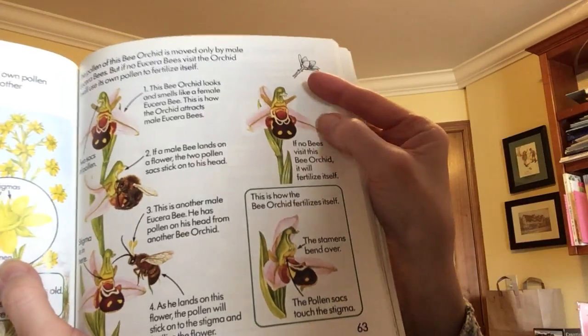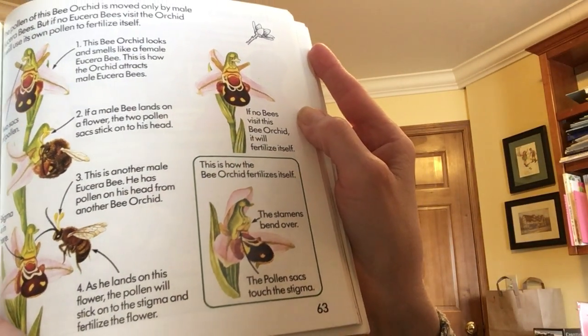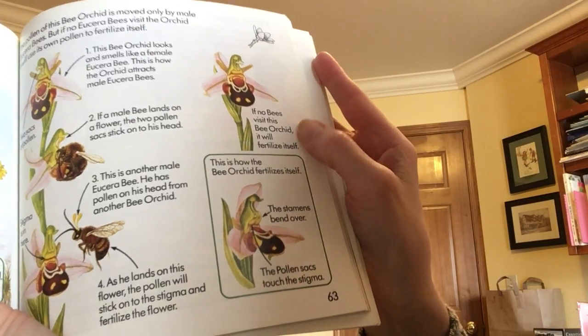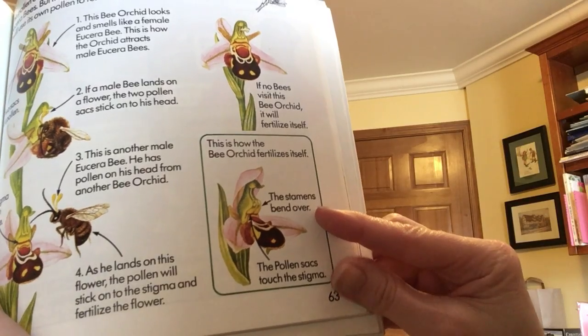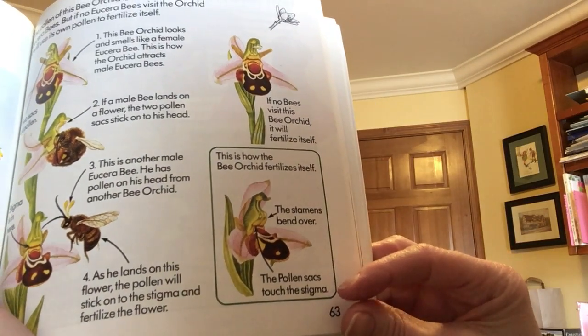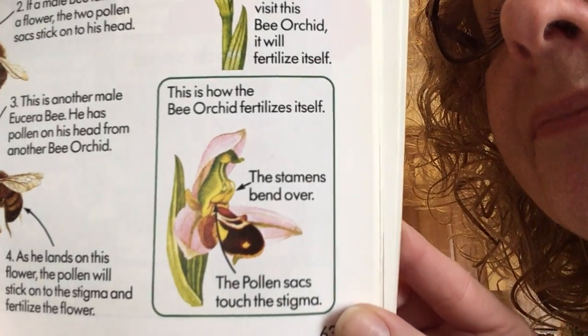But this is the interesting part, I think. If no bees visit this bee orchid, it will fertilize itself. And this picture down here shows us how it does it. The stamens bend over and the pollen sacs touch the stigma. Can you see that happening?